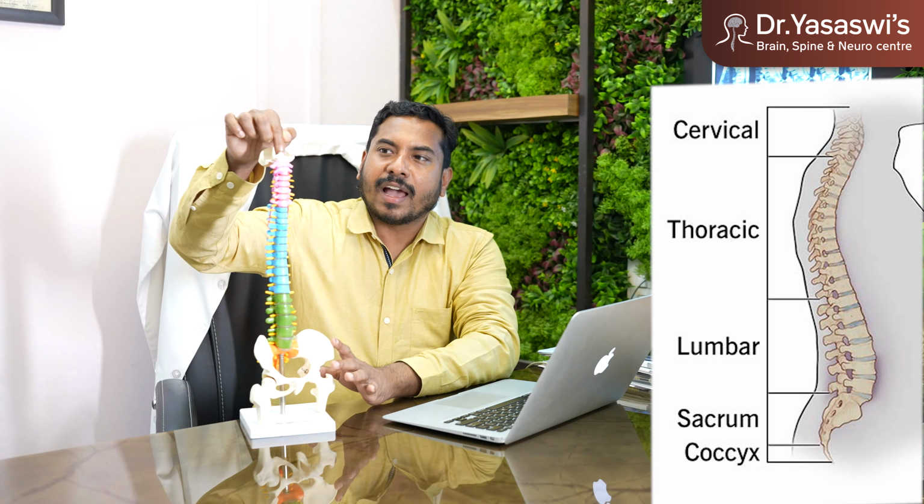Today, we'll be talking about the spinal cord, its function, its divisions, and how to take care of your spine. So, this is the spine model here. This is the bony vertebral column. It is divided into cervical, thoracic, lumbar, and sacrum. And inside we have a cylindrical nervous tissue extending from the medulla oblongata to the conus medullaris that ends at the L1 level.